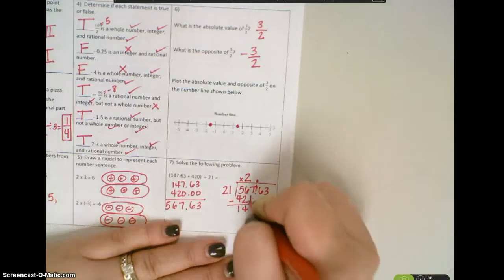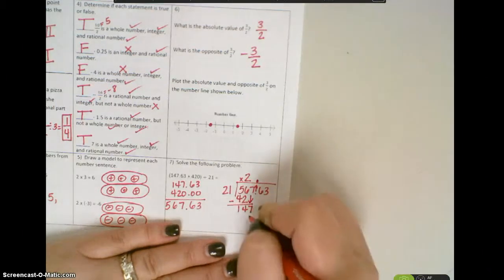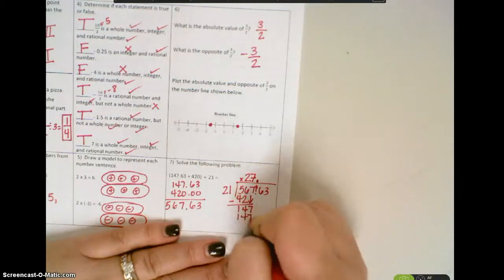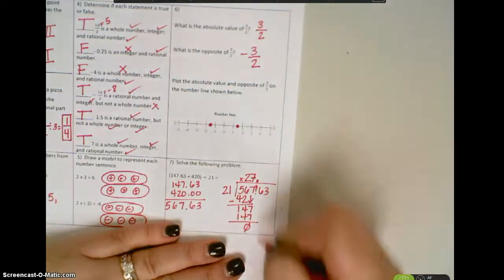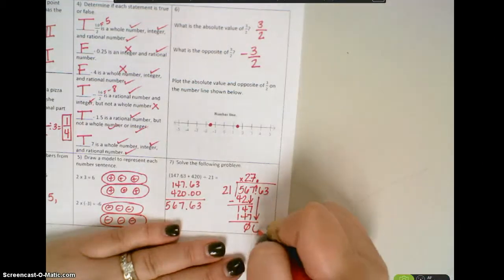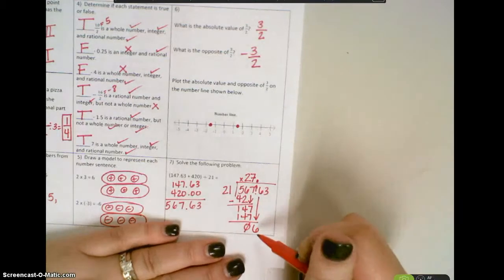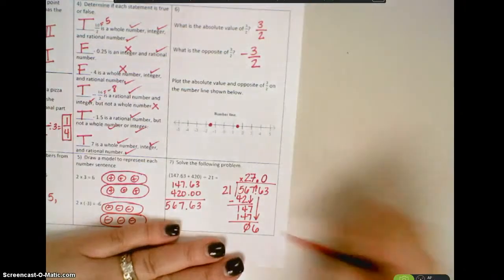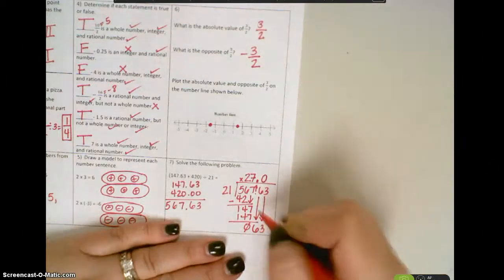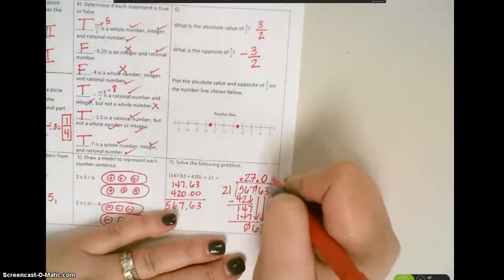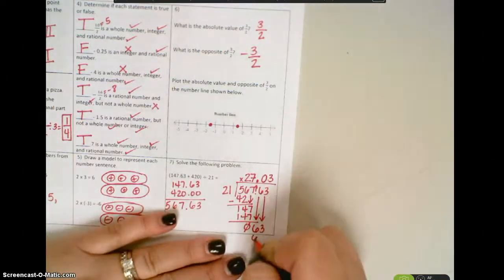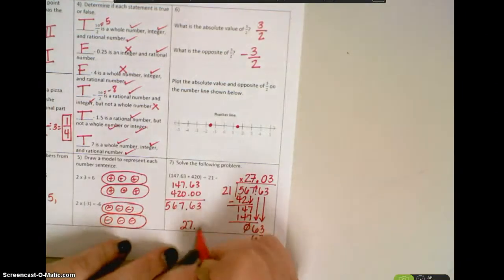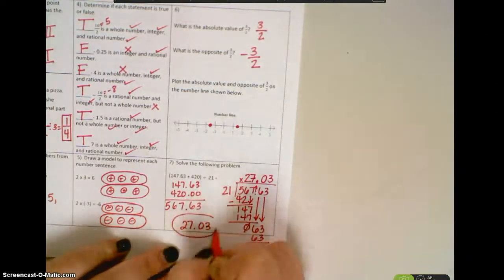Then I'm going to bring down my 7. So now 21 goes into 147 7 times, and it's exactly 147 with no remainder. Now I bring down my 6. This is where it gets tricky. 21 does not go into 6, so I have to put a 0 because I'm skipping that place value. Then I'm going to bring down my 3, and 21 goes into 63 3 times, and that's exactly 63 with no remainder. So the answer to this would be 27 and 3 hundredths.